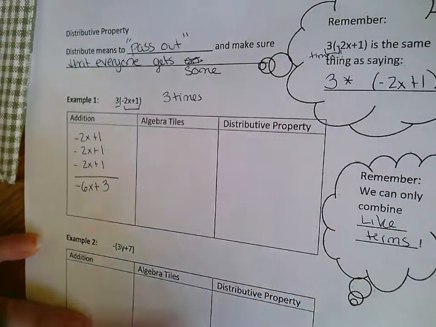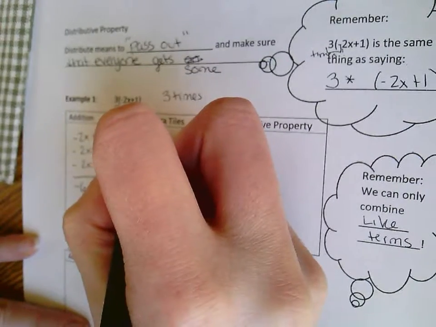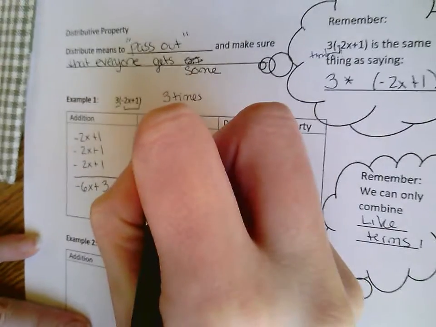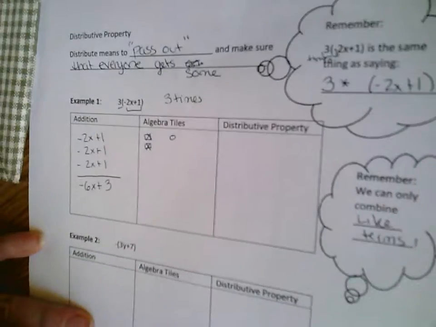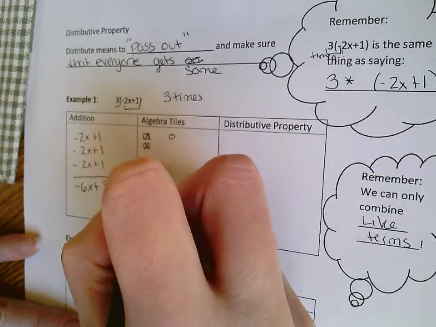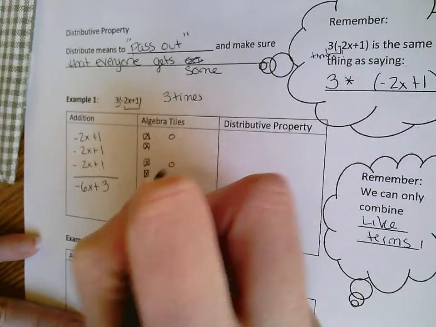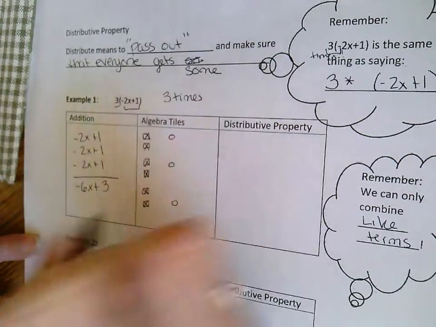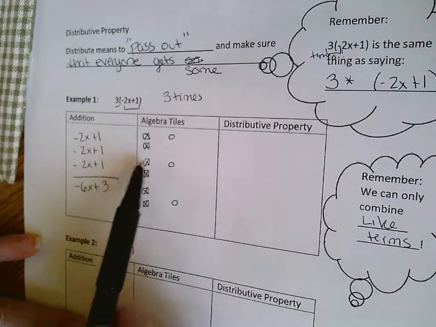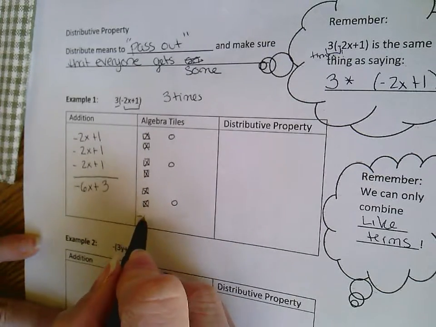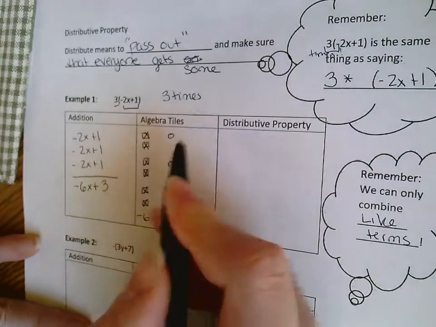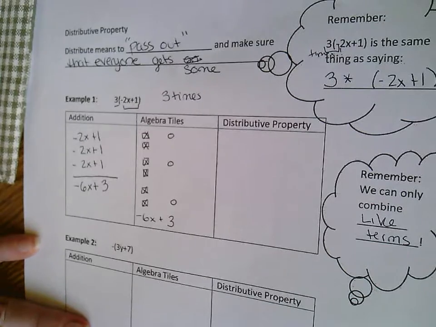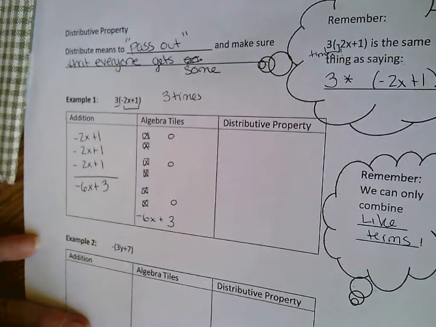If we were to do it with our algebra tiles, we would do as we've been practicing. I'll draw there's my negative 2x, and here's my 1. Now I have to do that 3 times. So negative 2x, 1. Negative 2x, 1. When I add it up together, I see I have 1, 2, 3, 4, 5, 6. So it's negative 6x plus 1, 2, 3. Our final way is using the distributive property to solve this.